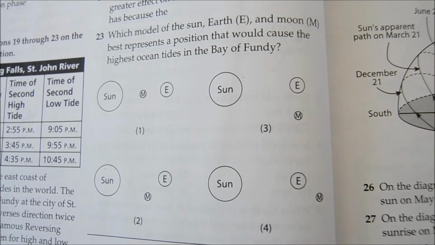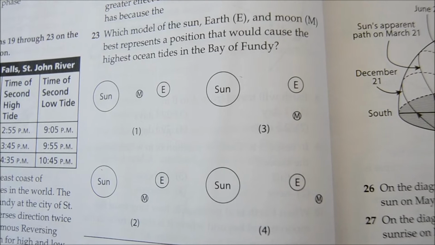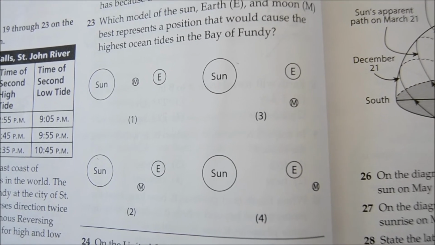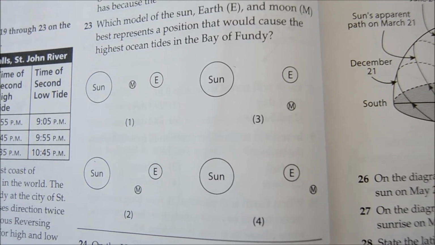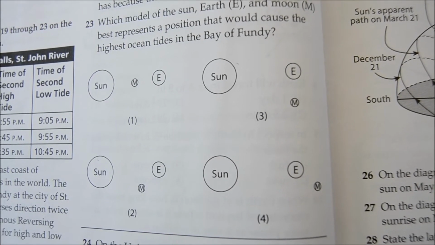23. Which model of the sun, Earth, and moon best represents the position that would cause the highest ocean tides in the Bay of Fundy? Alright, that's going to be your spring tides. Spring tides are either new or full moon. So the answer is number 1.